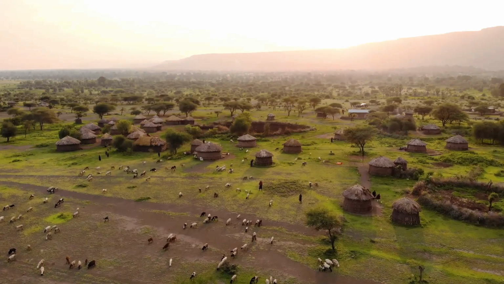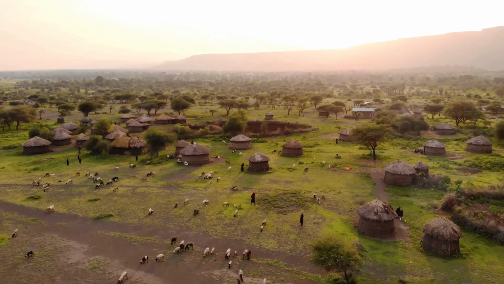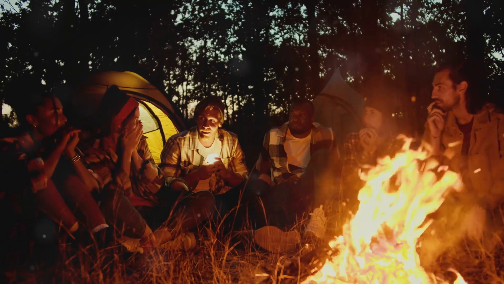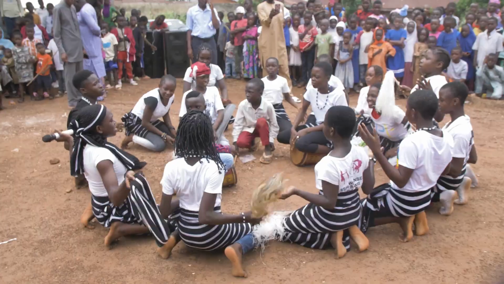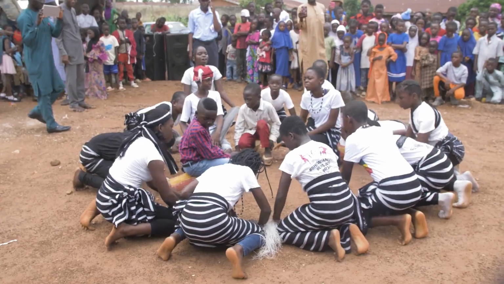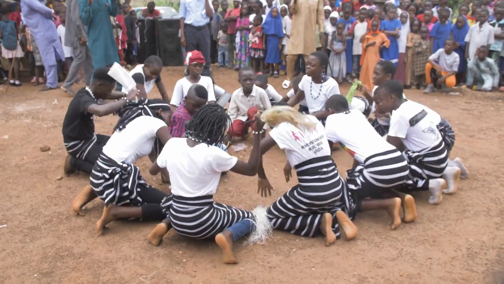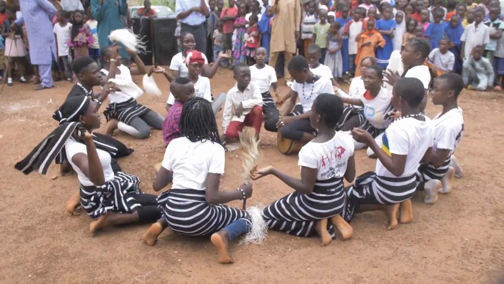To understand African literature, we must start at its roots. Long before the written word, stories were passed down orally from generation to generation. These stories, myths, and proverbs served as a way to preserve history, teach moral lessons, and entertain.